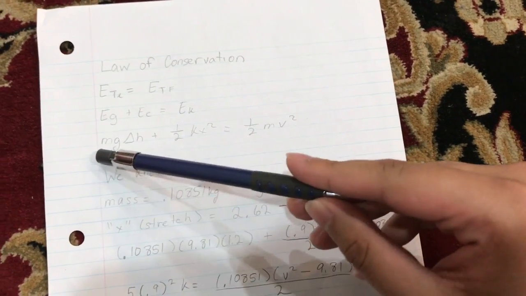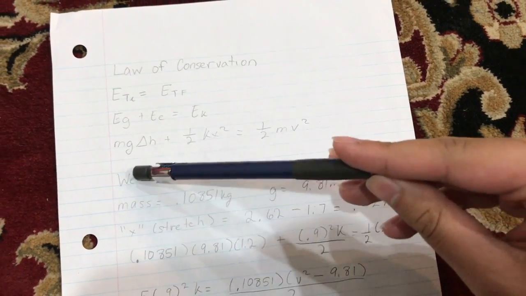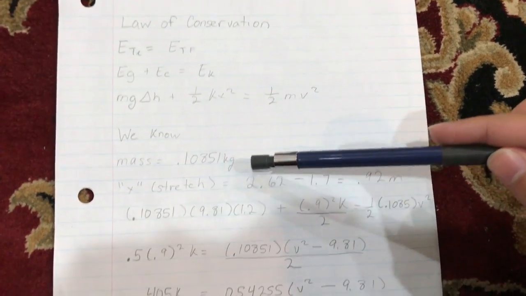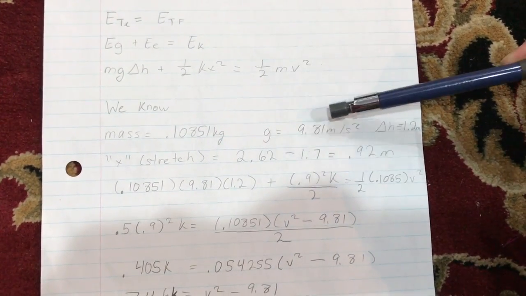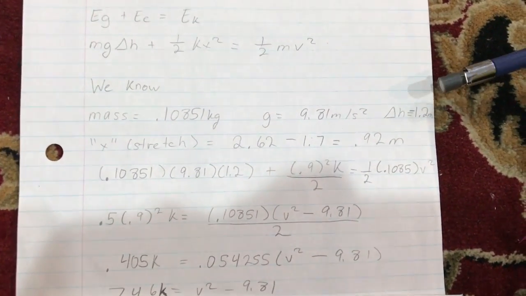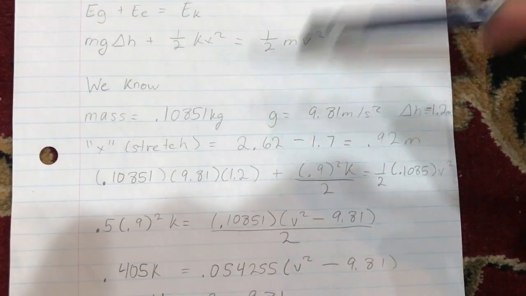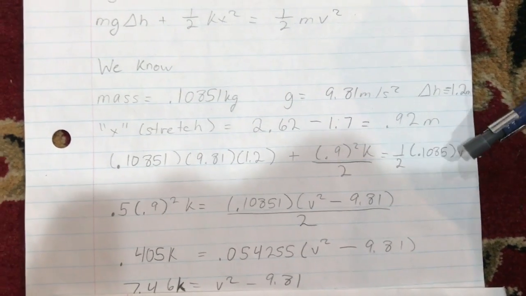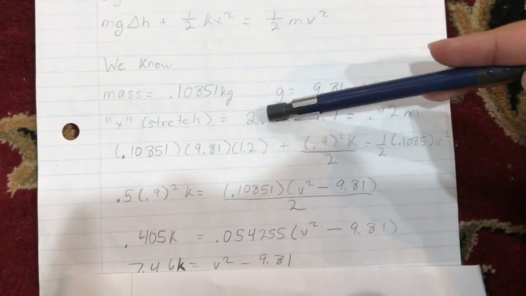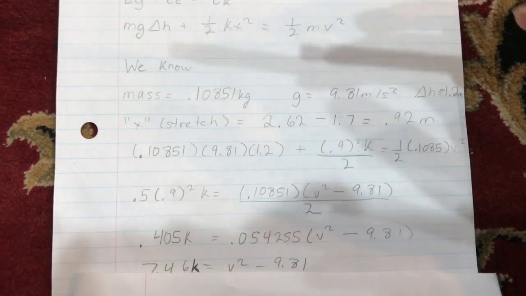So right here are the formulas, Eg plus Ee plus Ek. And these are all of the variables. The mass of the beanbag is 0.1 kilograms. Gravity is 9.81 meters per second squared, and the height, as said before, was dropped negative 1.2 meters. The stretch was 0.92 meters, and the way we got this was by subtracting the length of the slingshot when it wasn't stretched from when it was stretched, and from there we got 0.92 meters.